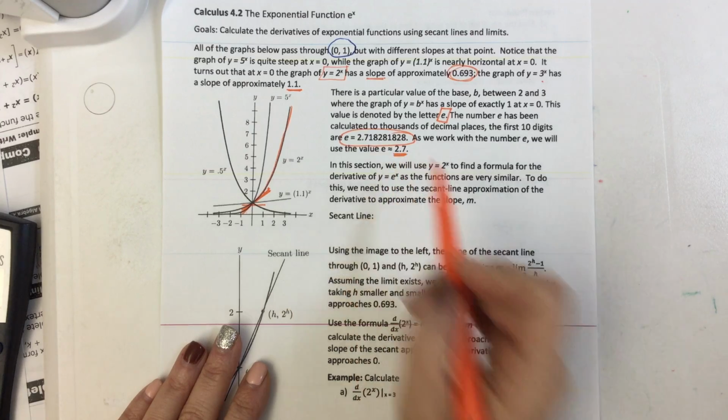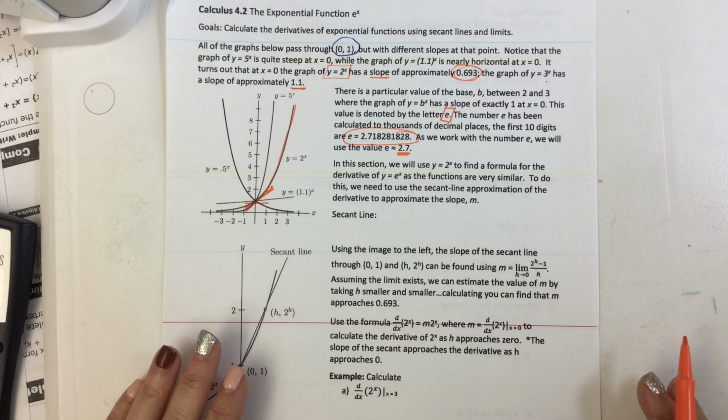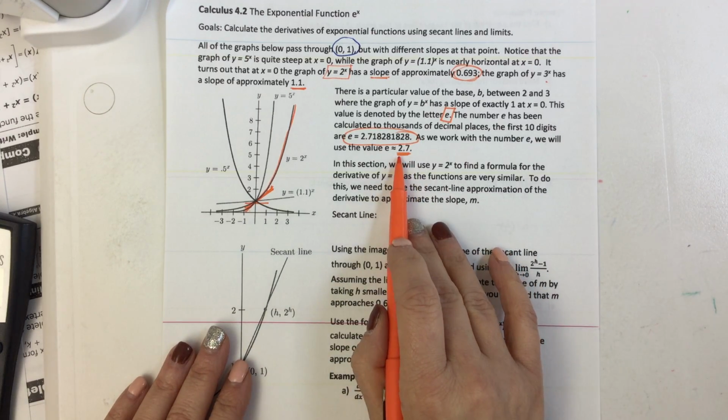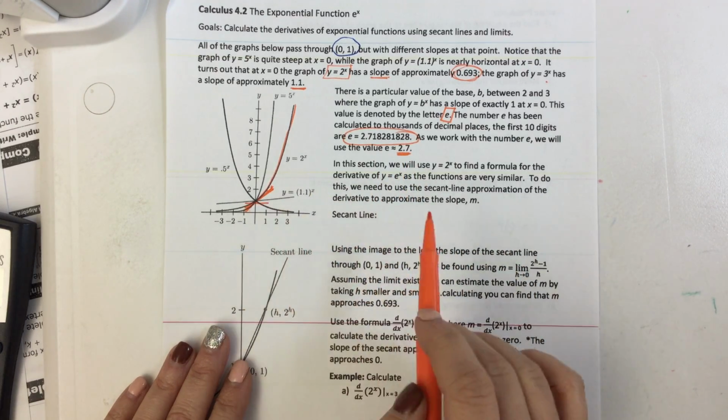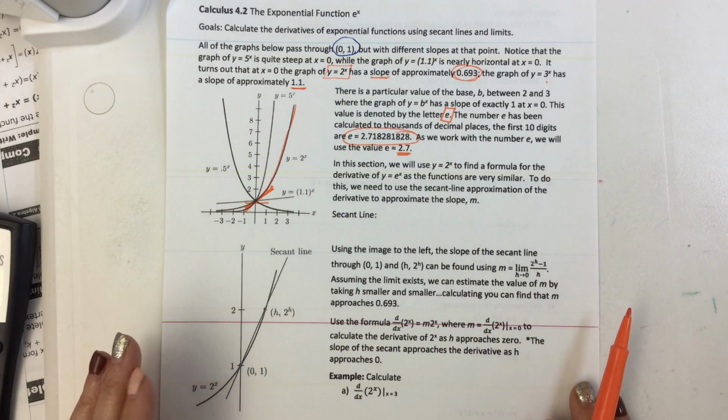Typically when you talk about e, they round it and just use 2.7, like for pi we use 3.14. But e is the base where, if you graph e to the power of x at the point 0, 1, the slope is exactly 1. So it's kind of cool.